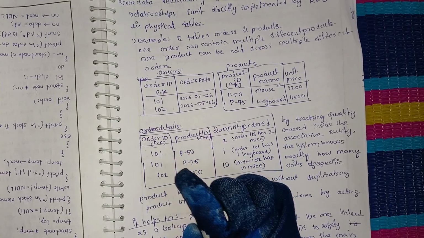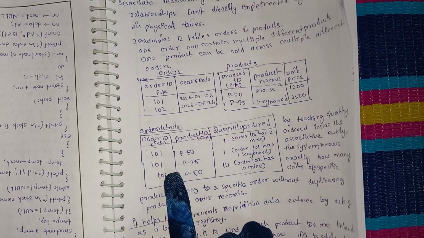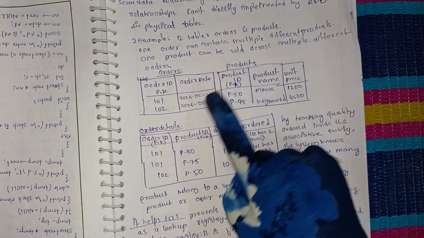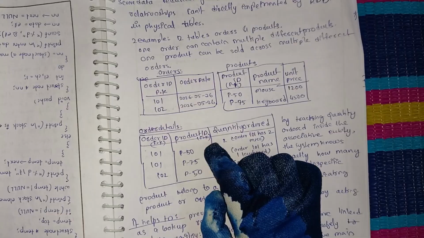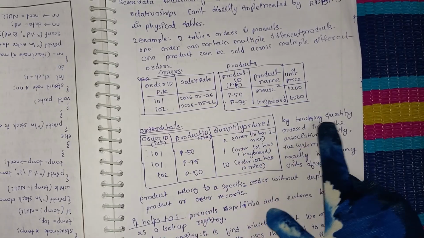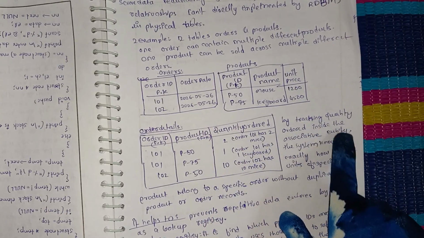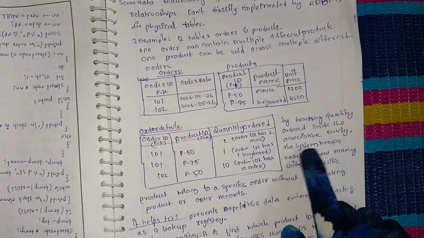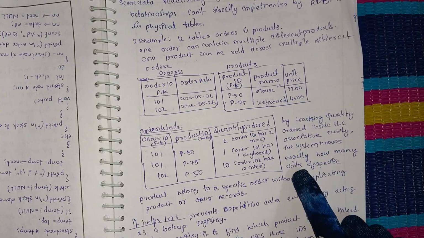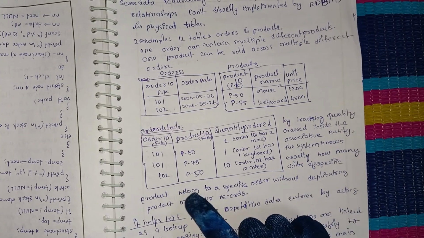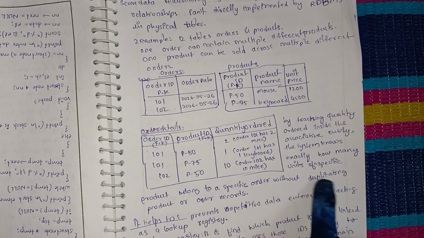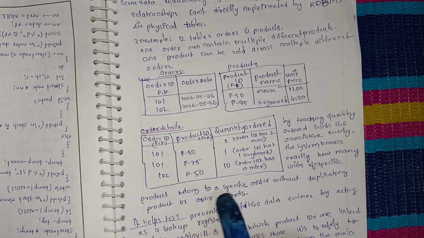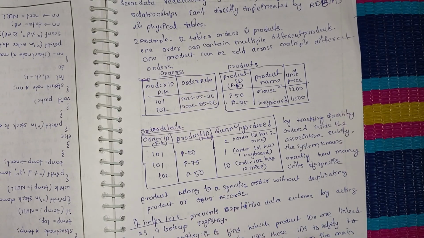So that's why a one-to-many relationship is established between the product table and order details table. And by tracking quantity ordered inside the associative entity, the system knows exactly how many units of a specific product belong to a specific order without duplicating product or order records.